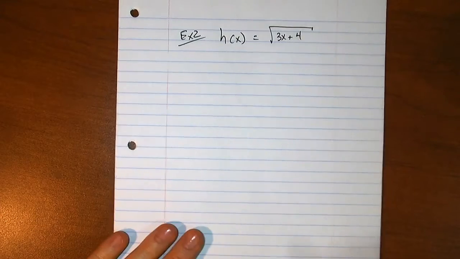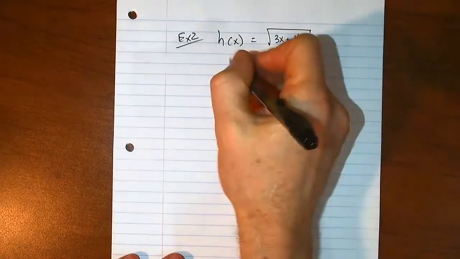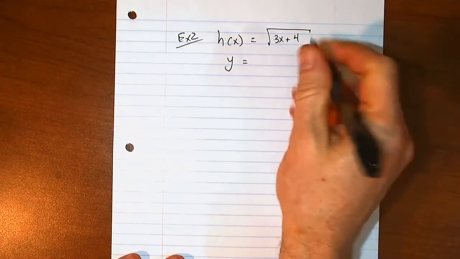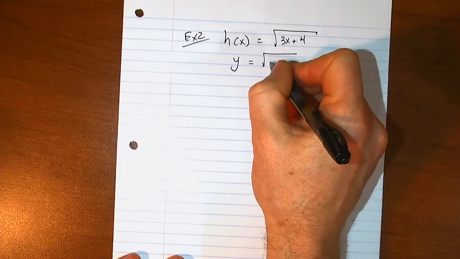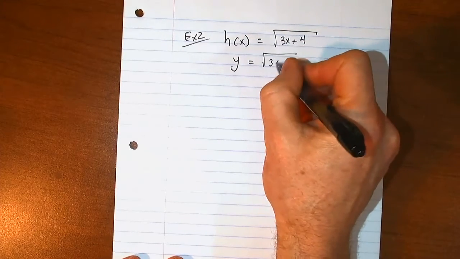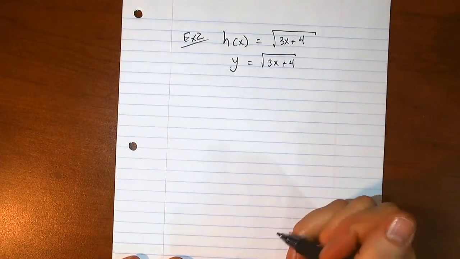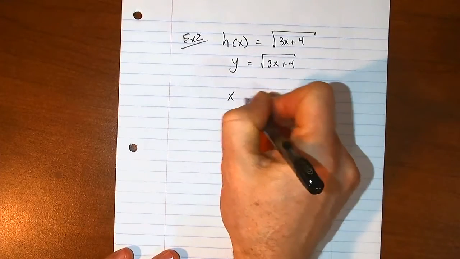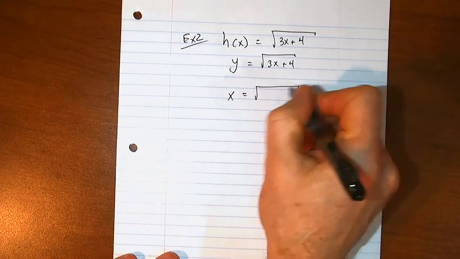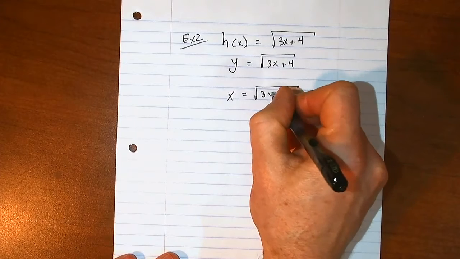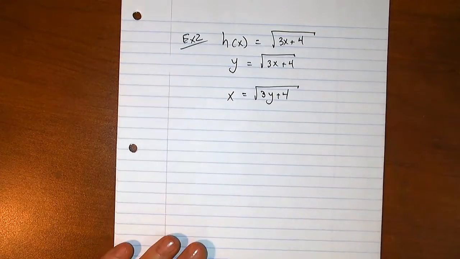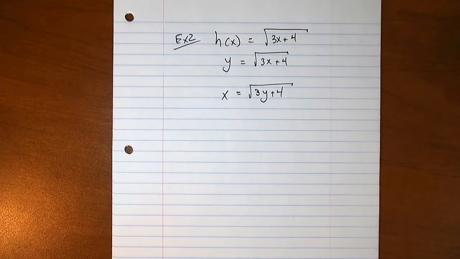All right, so hopefully you've tried this. Hopefully the first thing you did, whether you wrote it or whether you just thought about it, is the fact that this function notation h of x is the same as a y. And once you realize that that's the same as a y, then it makes it possible to do step 2, where I take my x's and I take my y's and I switch them. All right, now we're ready for step 3, which is get the y by itself, solve for y.